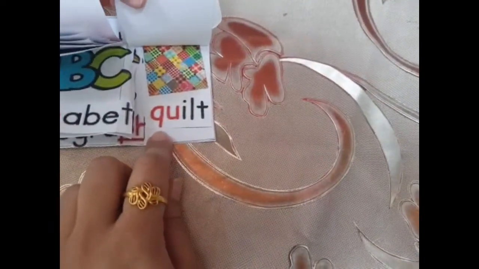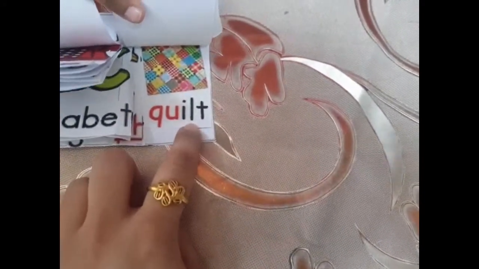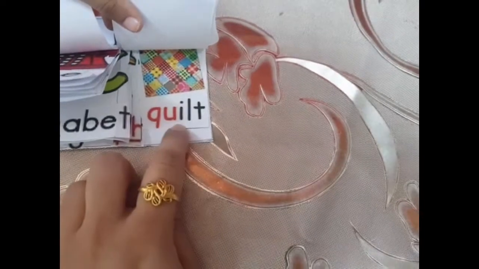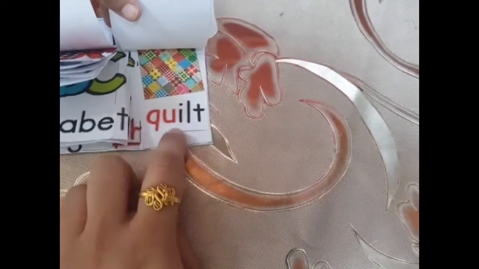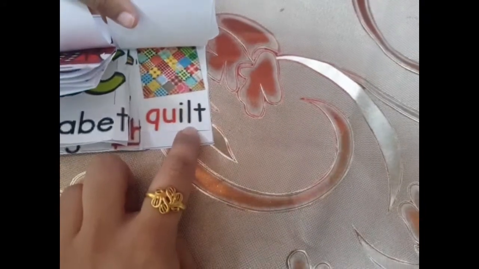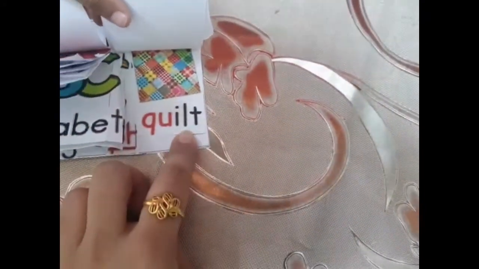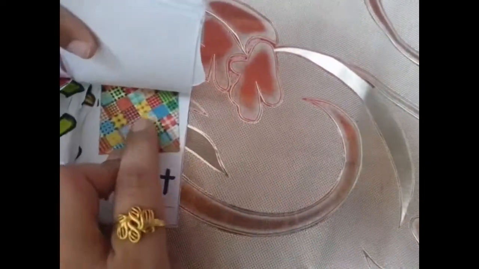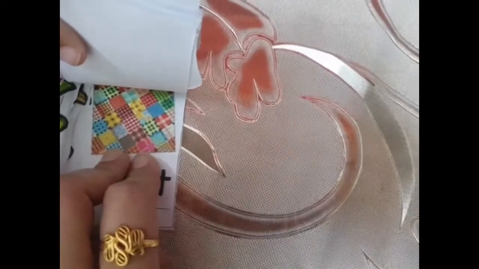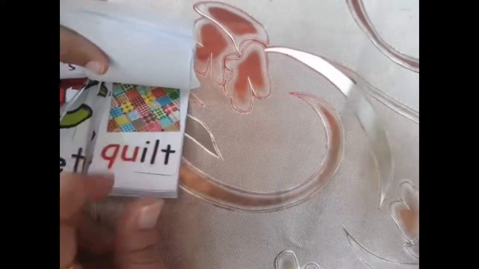What is the sound of Q-U? Qua. What is the sound of I? E. What is the sound of L? Q-U-I-L, quill. And the sound of T? T. So Q-U-I-L-T, quilt. Quilt is nothing but a bed covering made up of layers of fabric. You will see different patterns in it. It's a bed covering made up of fabric. Quilt.